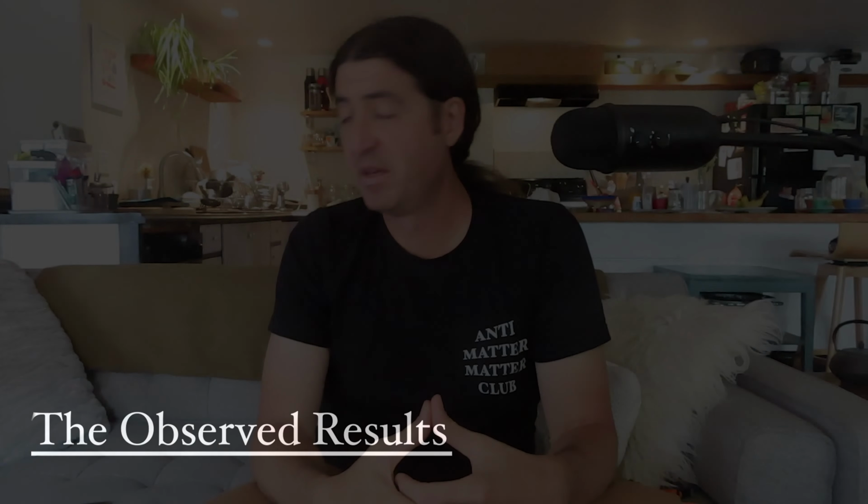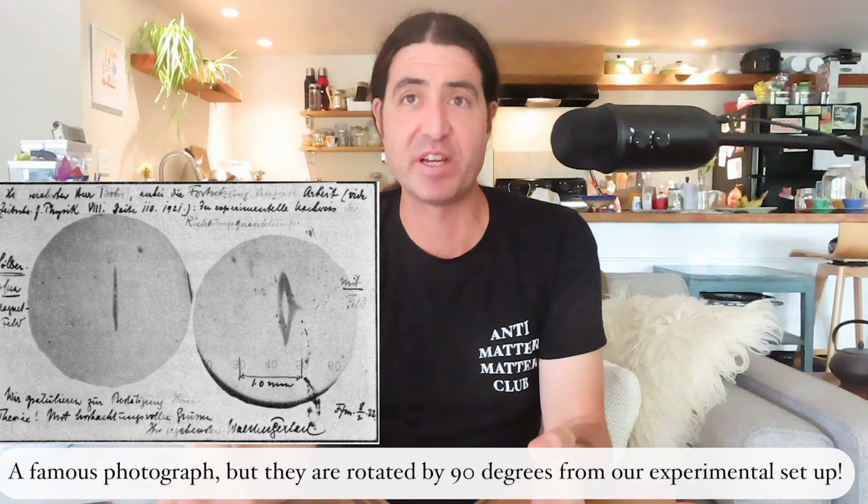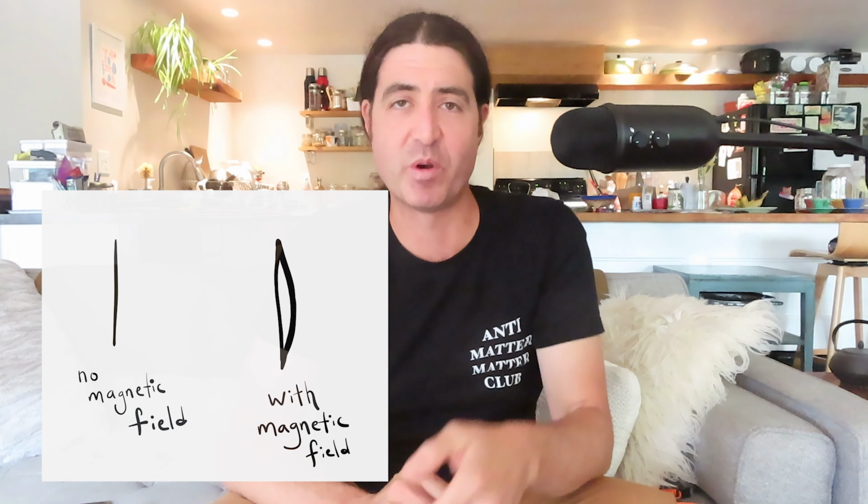The actual physical results of this experiment are a little messy, but they're definitely worth taking a look at. So I'm going to flash for you a postcard that the two experimenters, Otto Stern and Walter Gerlach, sent to Niels Bohr, one of the leading figures in the development of quantum mechanics at the time, with their experimental results baked onto it. So what we can see is for the case of no magnetic field turned on, it's just a line, the beam went straight through.